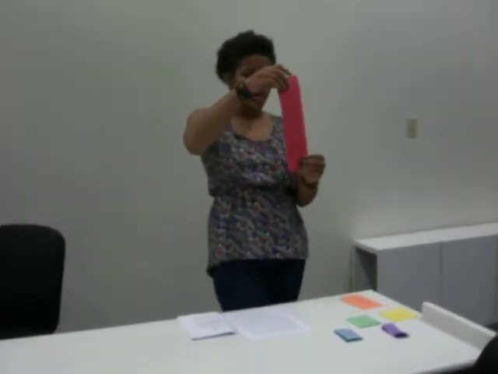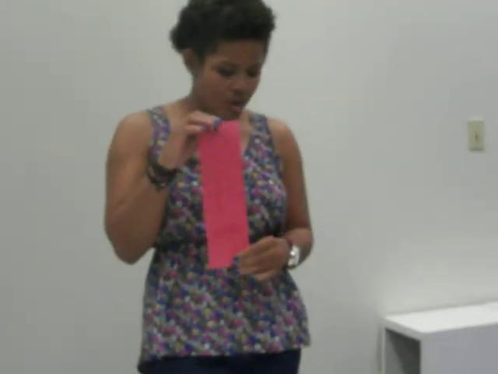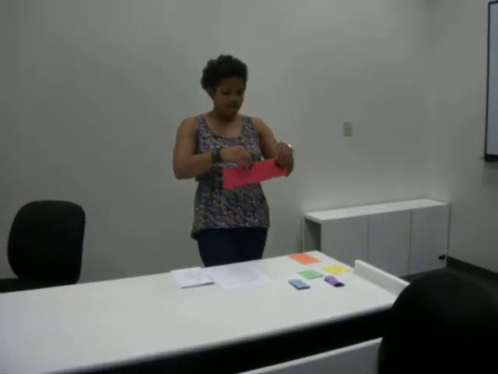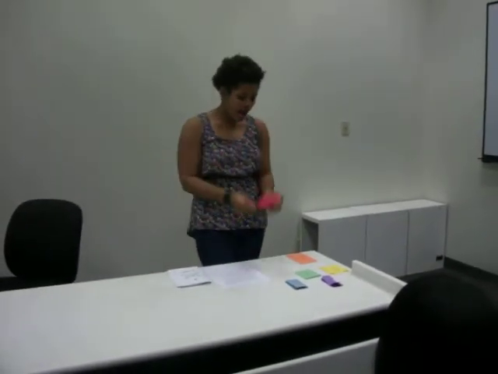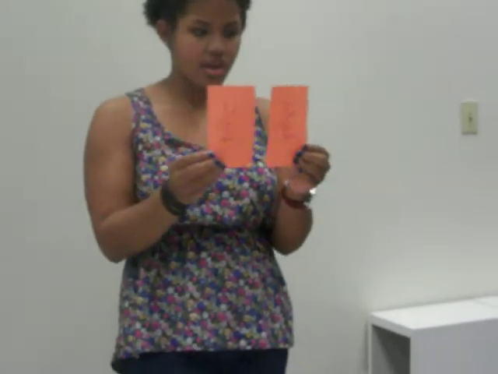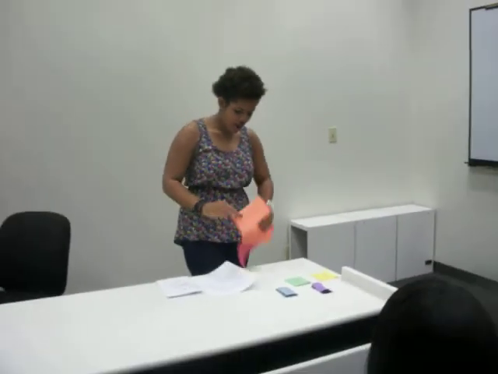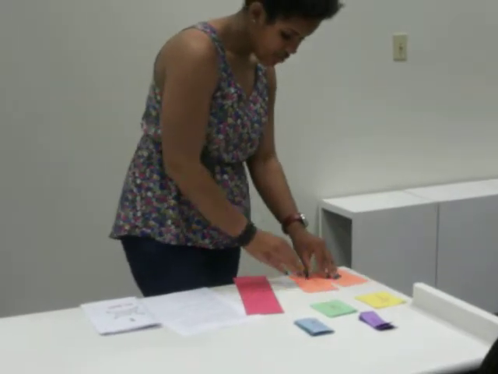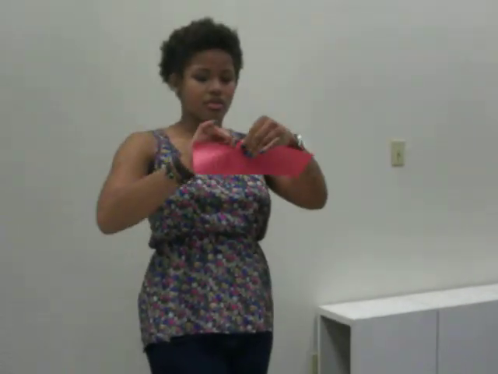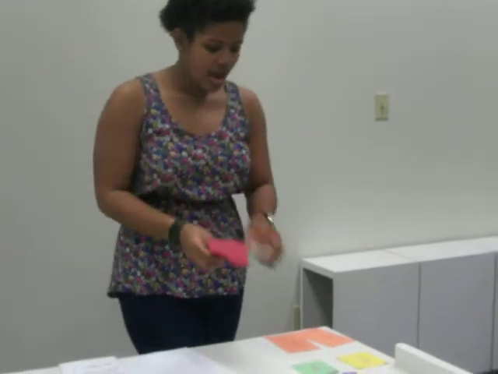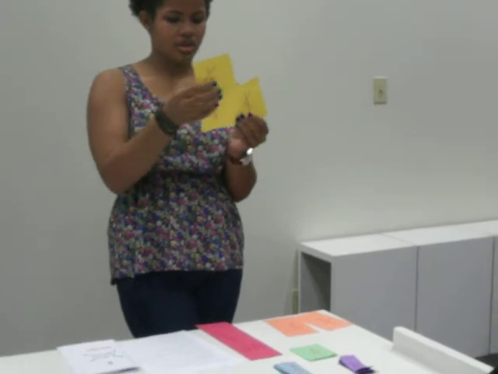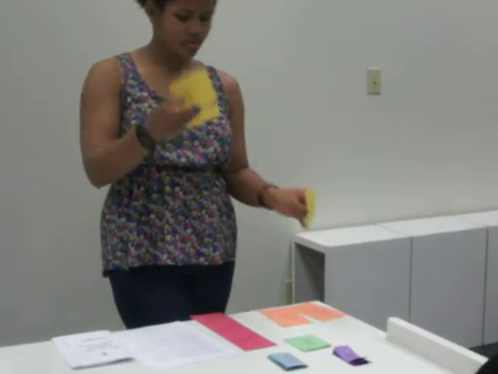This would be one whole, one over one. If I was to tear this into two equal parts, I would get two pieces, two halves. Two halves equals one whole. If I was to take this piece of paper and tear it into three equal sections, I would get thirds. 1, 2, 3, and that equals one whole.